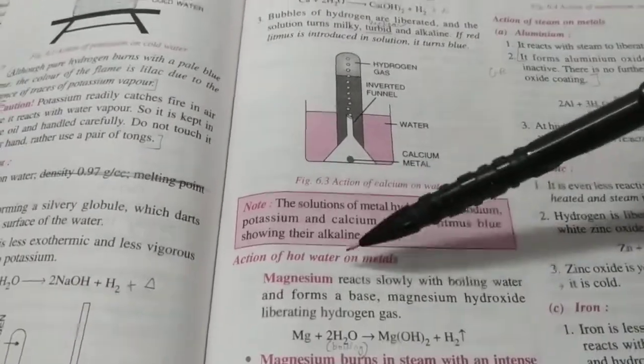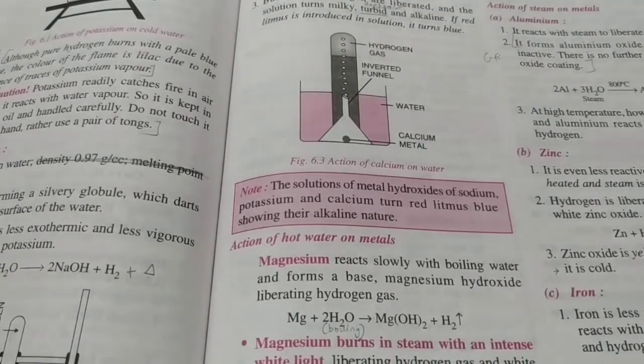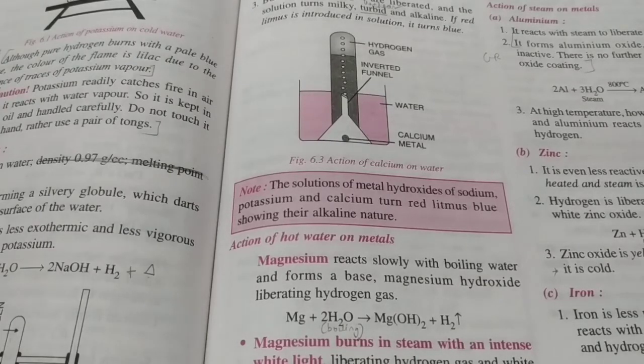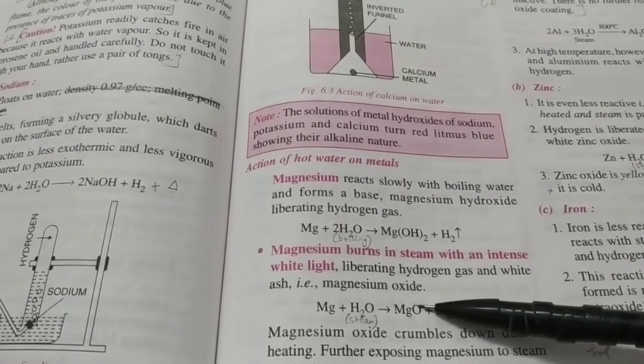So let's try magnesium now. Now only sodium, potassium and calcium could react with cold water because they're very reactive. Magnesium onwards, the metals of the activity series are not so reactive. So we'll have to use boiling water or steam perhaps. So when you use steam with magnesium, you get magnesium oxide and hydrogen gas is released.